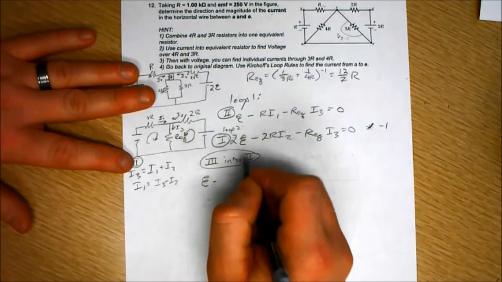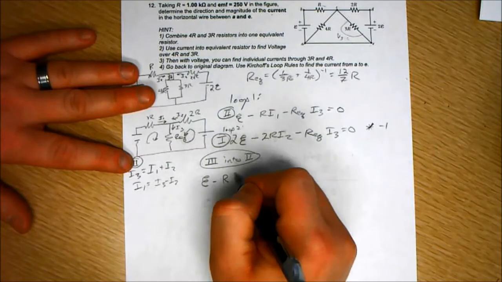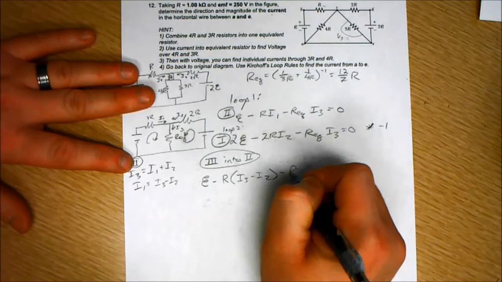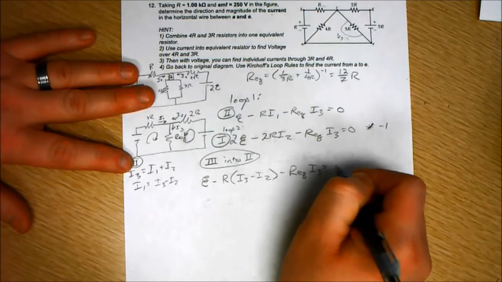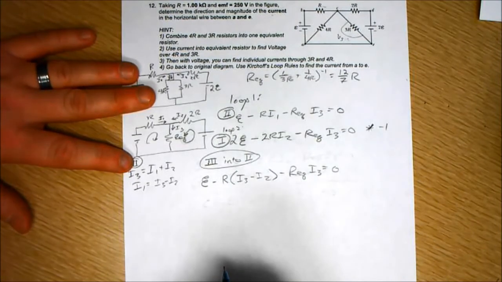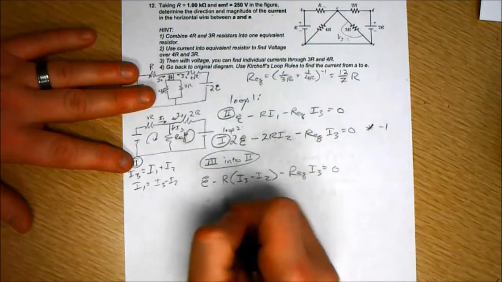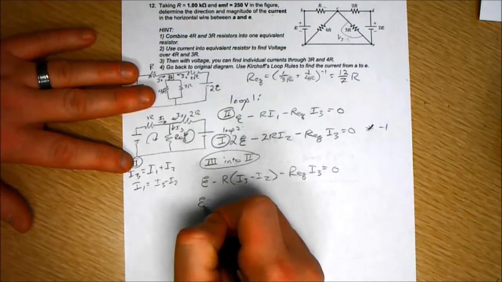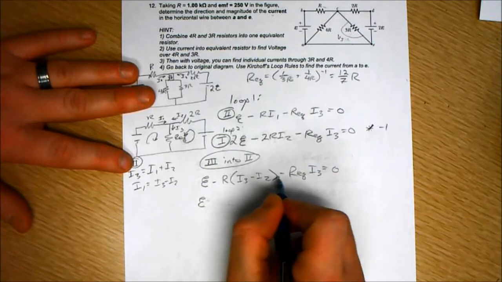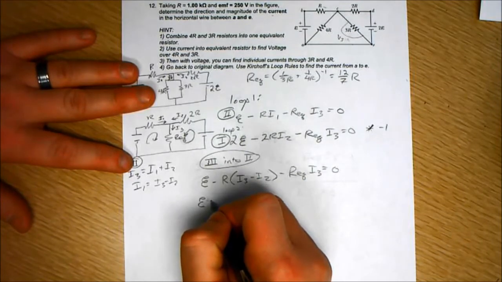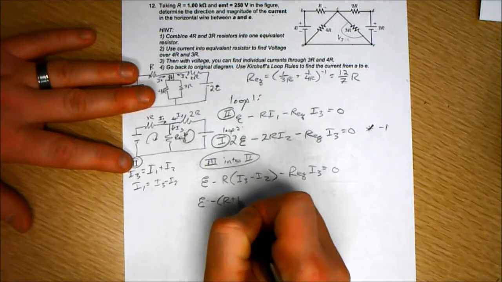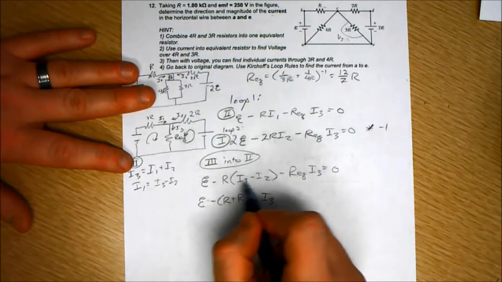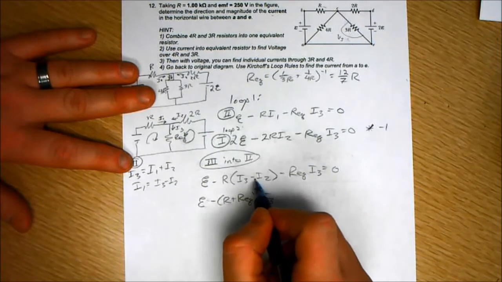So E minus R times (I3 minus I2) minus REQ I3 equals 0. So I can reorder this, group the I3 terms together. So minus R I3 minus REQ I3, so that's minus (R plus REQ) I3, minus, well, that's plus R I2.